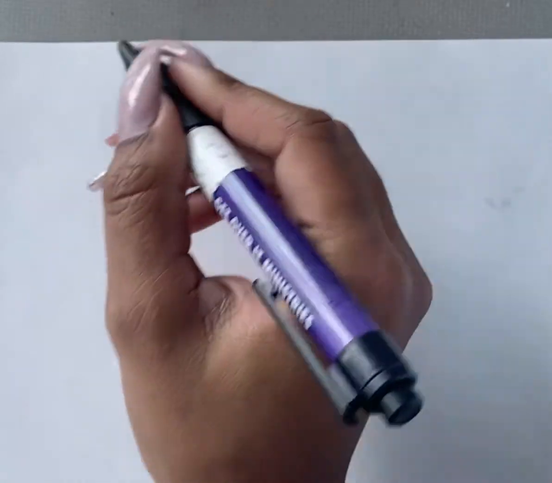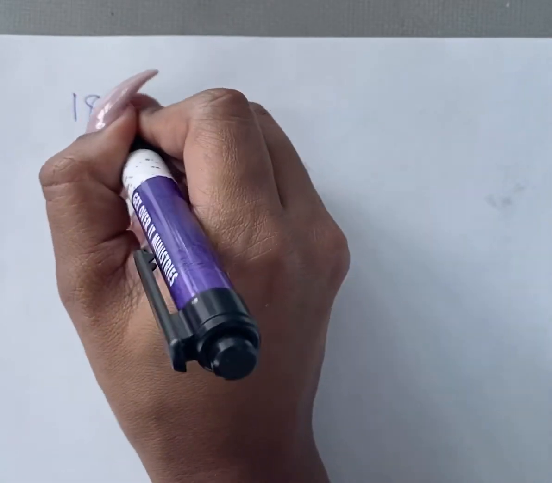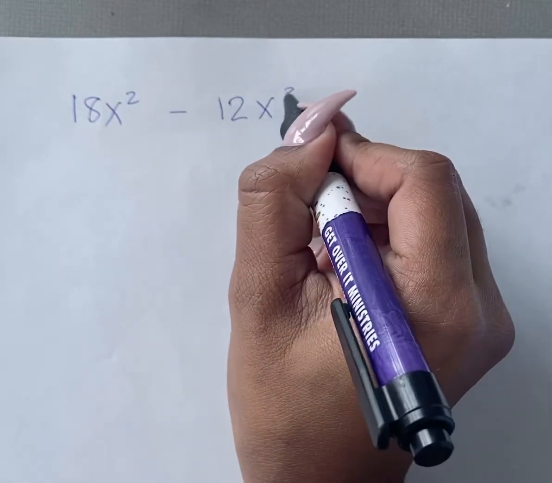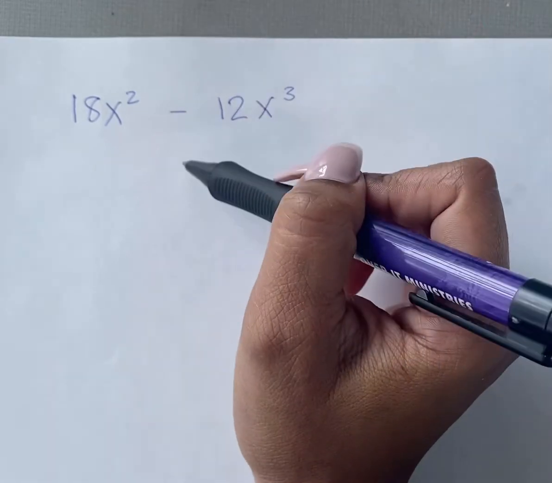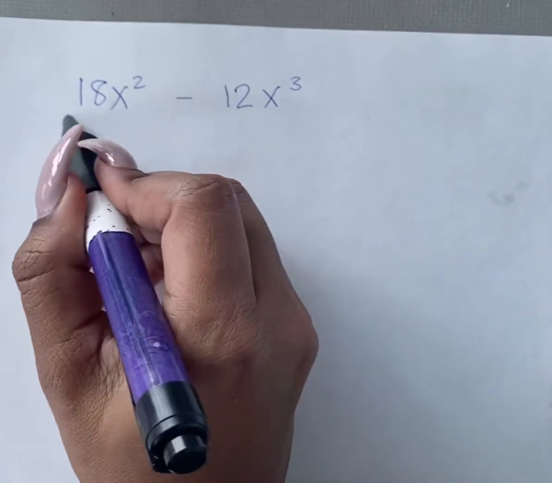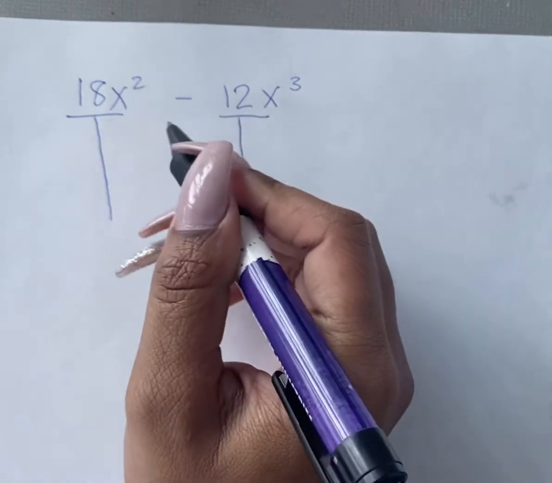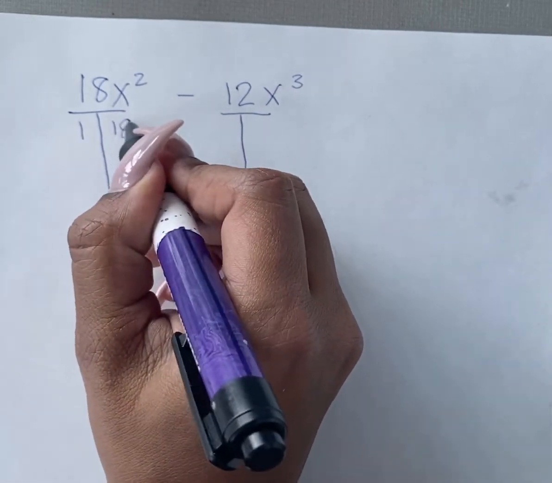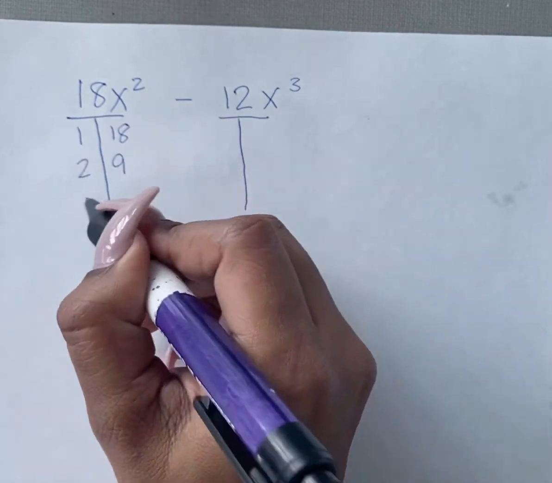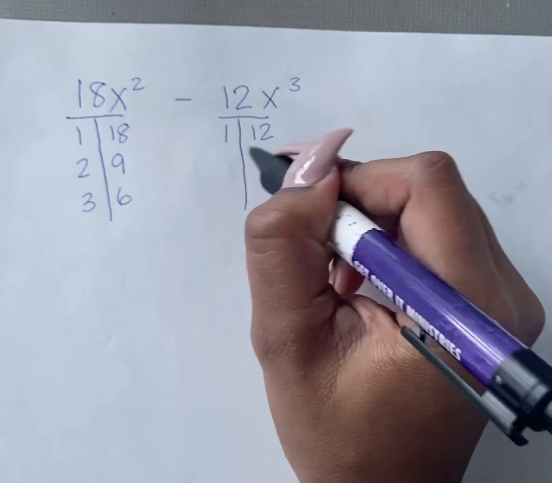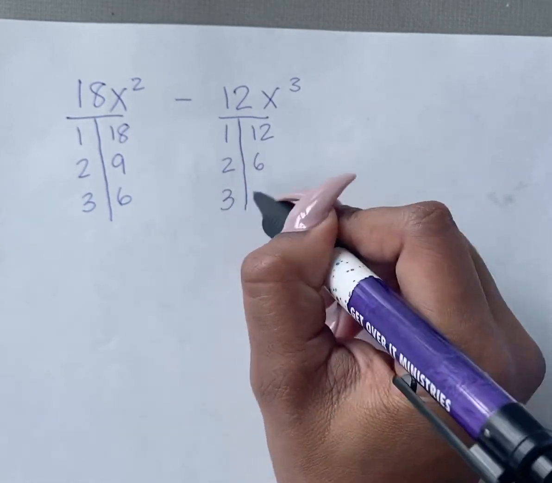Hey everyone, this video is going to walk us through how to find the greatest common factor of a polynomial. So I have 18x squared minus 12x to the third. And so we're going to draw our factor tables. Under here, I'm going to write out all the factors of 18 and then all the factors of 12. So I have 1 and 18, I have 2 and 9, I have 3 and 6. Here I have 1 and 12, I have 2 and 6, and 3 and 4.